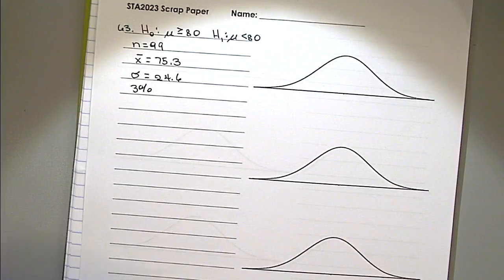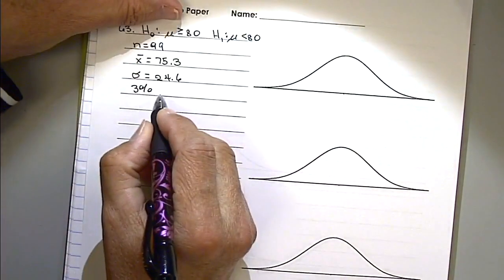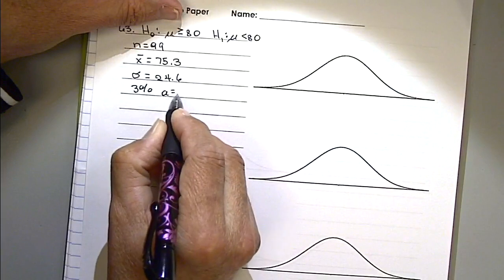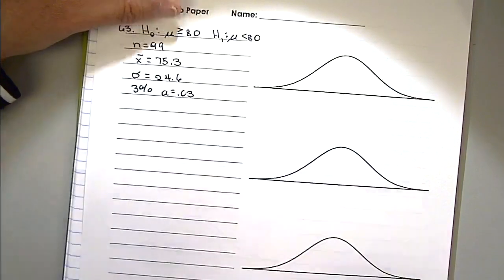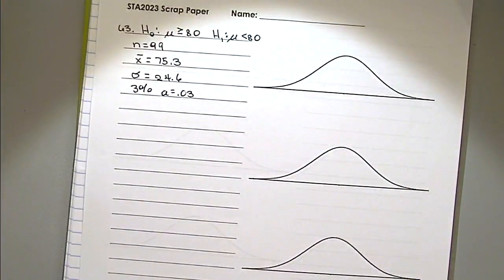everything else has given us the other side of alpha. This actually gives you alpha, okay? Alpha is 3%. We don't have to subtract it from 1. In hypothesis testing, they give us alpha. Okay, so alpha is 3%.